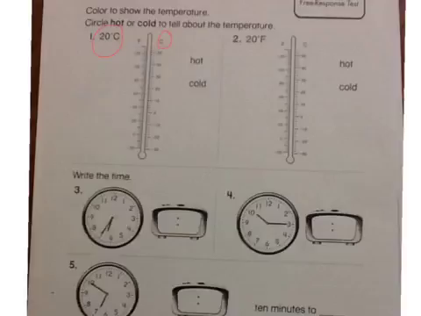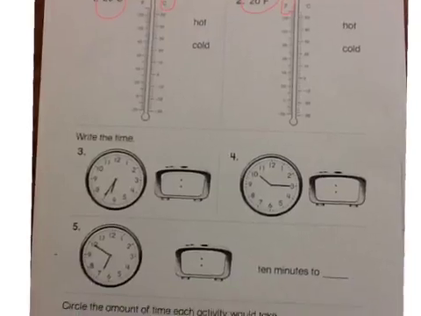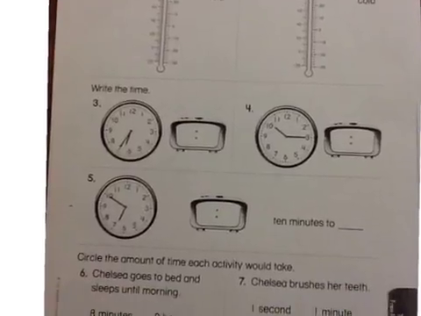And then number 2, you're going to do the opposite. You're going to color 20 degrees Fahrenheit. And then you're going to circle, is that a hot temperature or a cold temperature? On number 3, you will need to look at the clock and write the time in the digital clock shown. On number 4, you will need to look at the clock again and write what time is shown on the clock in the digital clock.